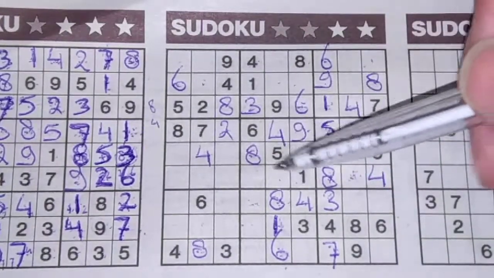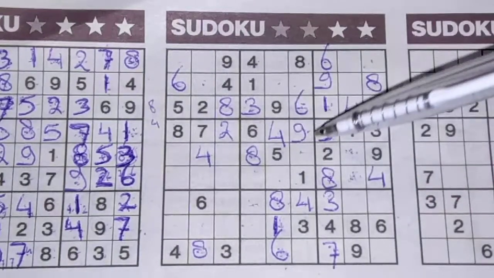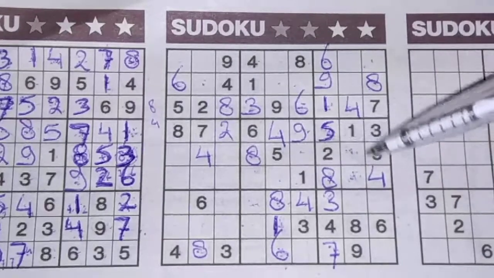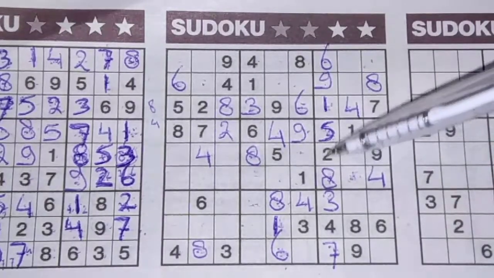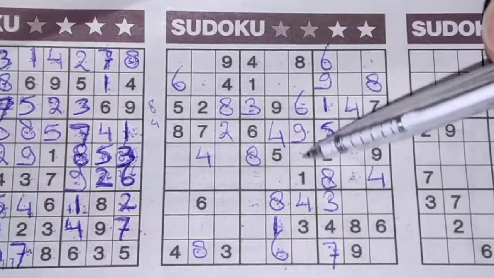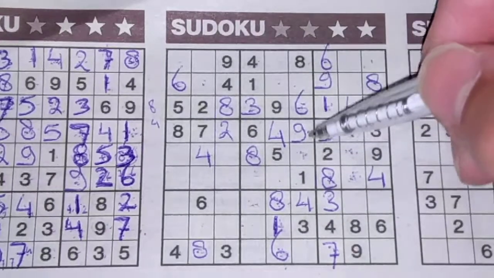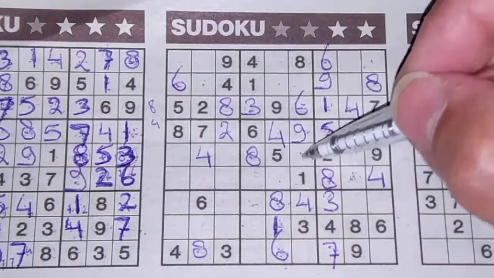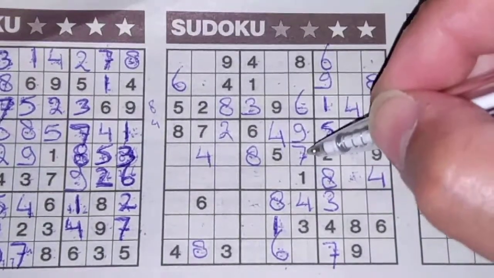Yes, 3 missing numbers in this big square. The numbers here are the 2, the 3, and the 7. And look, we have a 2 here, so no 2 there. We have a 3 there, so no 3 there. The only digit left should be the 7 in this box.